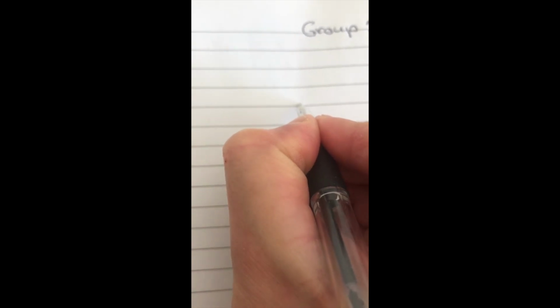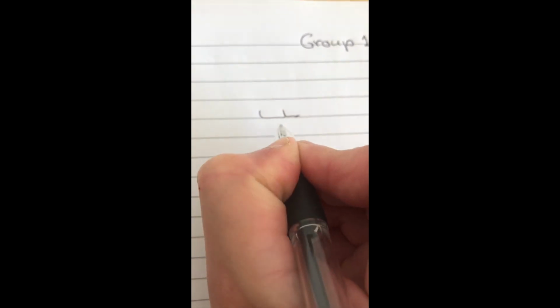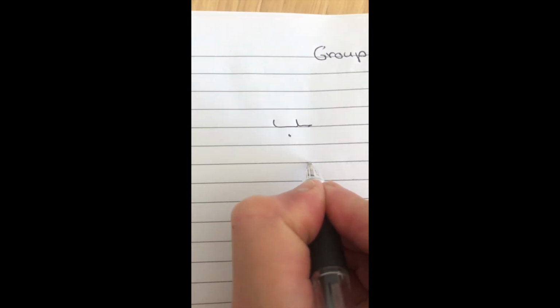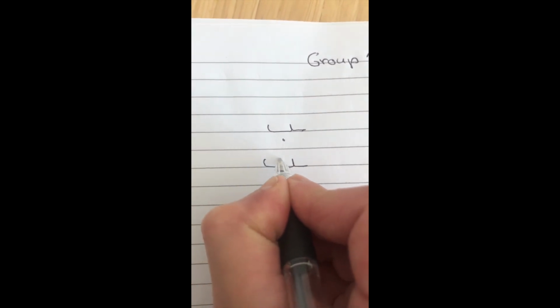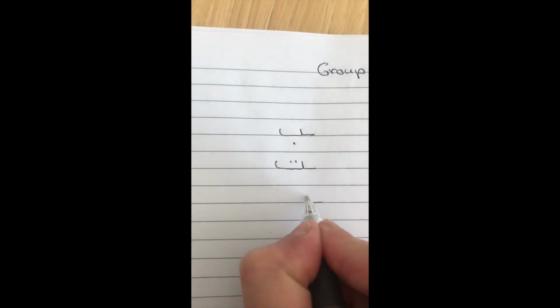The ya, we keep the duck shape. That's what we say in Arabic. So ba in a final position, ta, tha.